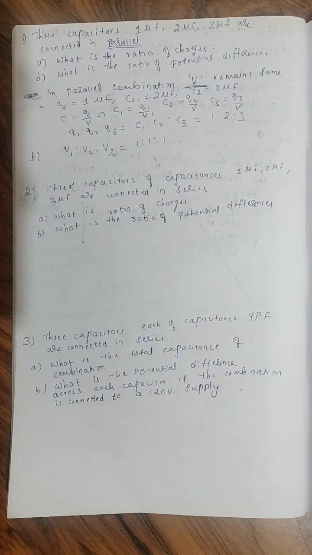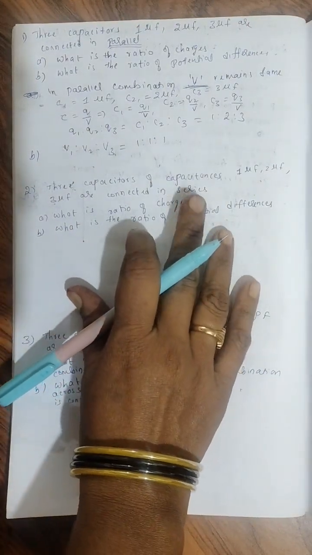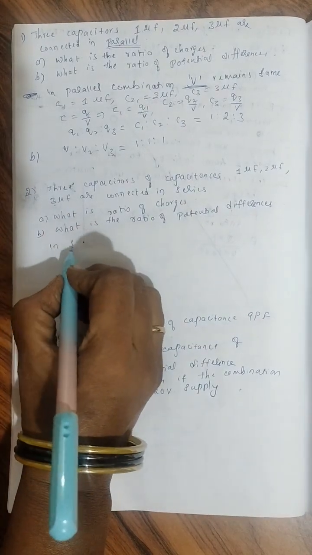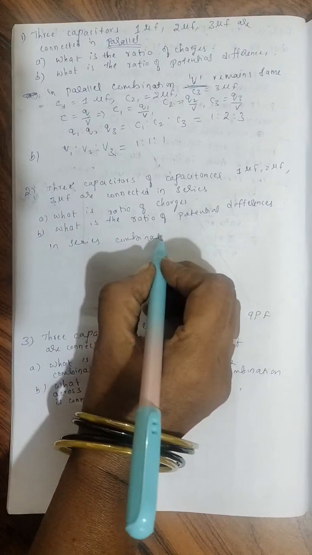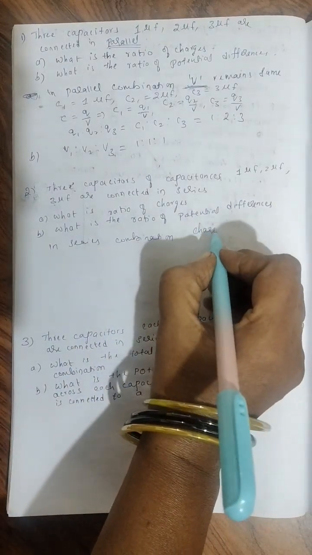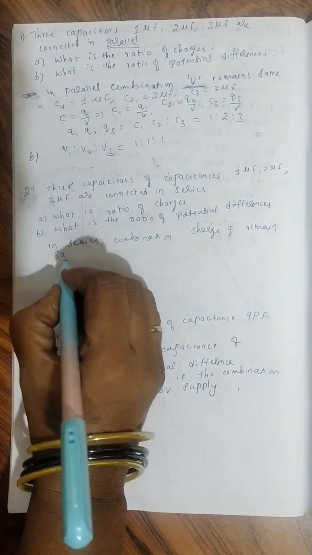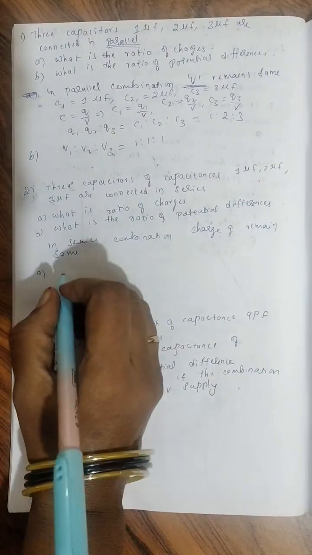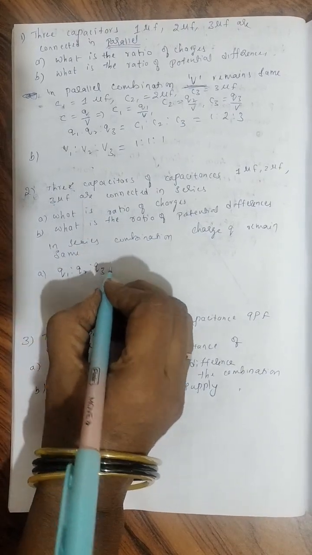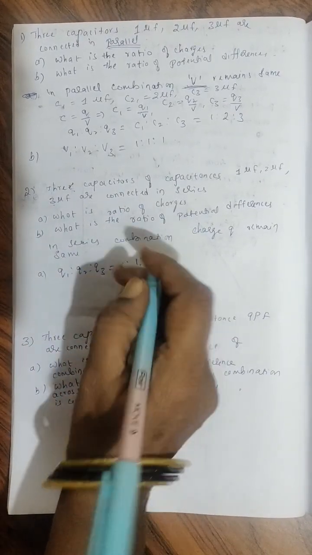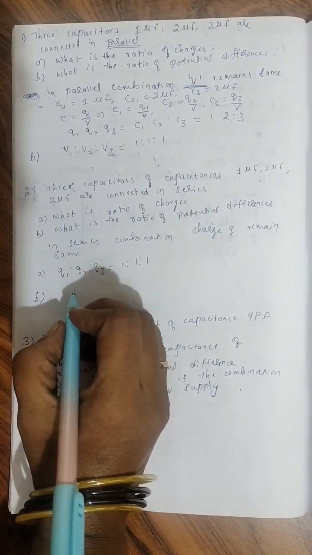Okay. Now next, the same problem connected in series. So in series combination, charge Q remains same. First he asked to find the ratio of charges. Charge is same, no? Q1 is to Q2 is to Q3 is equal to 1 is to 1 is to 1. Charge same. Now next he asked to find the ratio of potential differences.